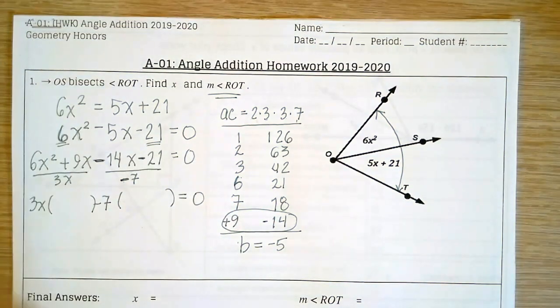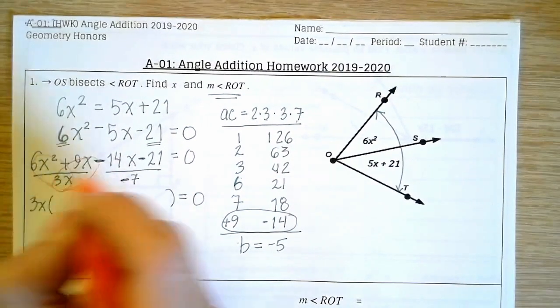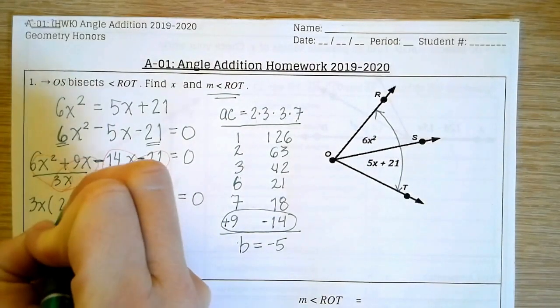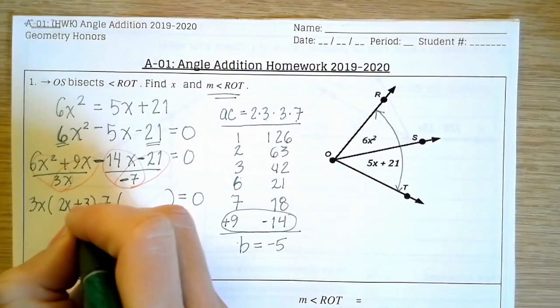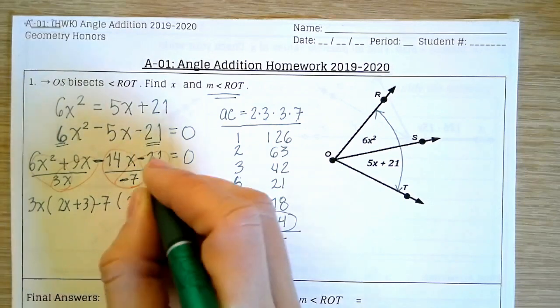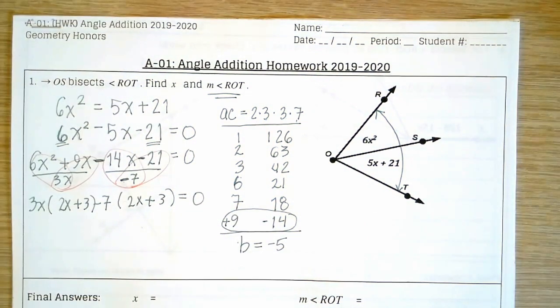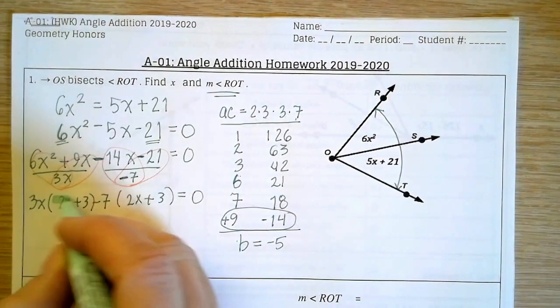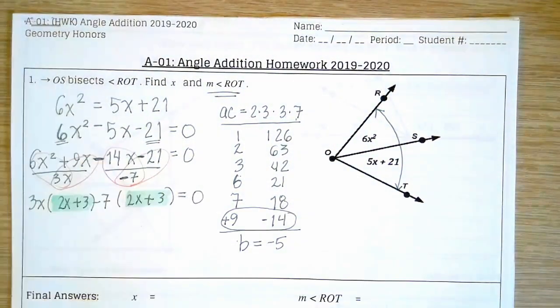Then call it a pretzel, and we reduce each oval. 6x squared over 3x, I'm left with 2x. This becomes plus 3. That one is also 2x, that's also plus 3. 2x plus 3 matches both sets, right? If it matches, we're winning, okay? That is my new greatest common factor. What can I do with that?